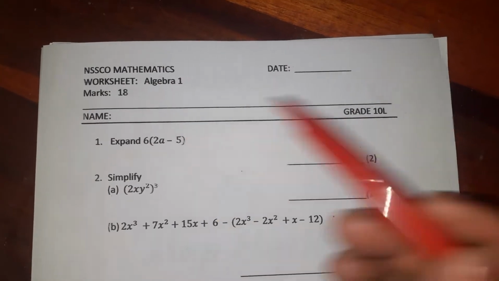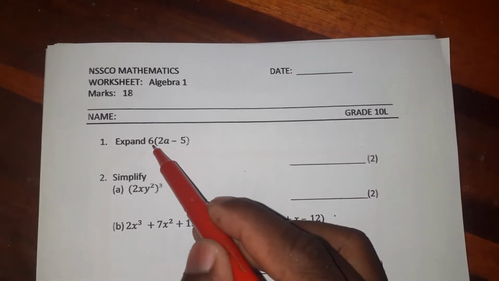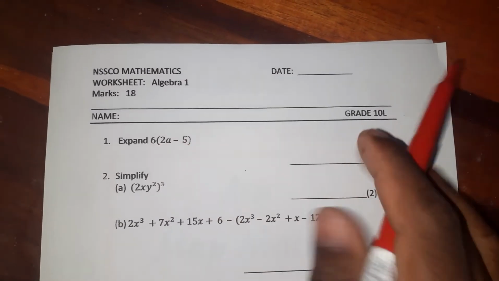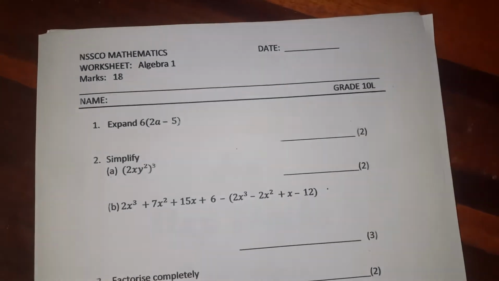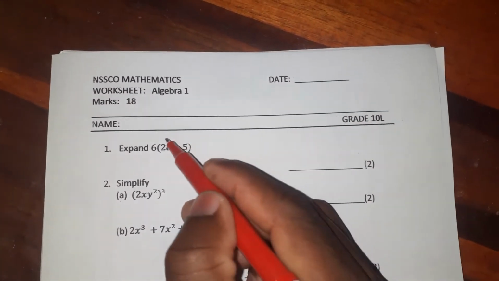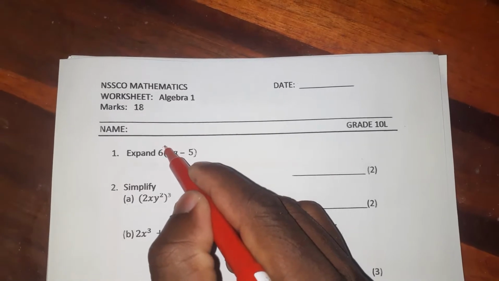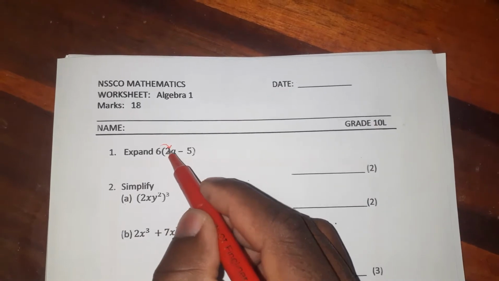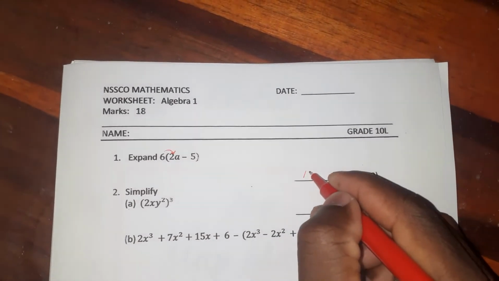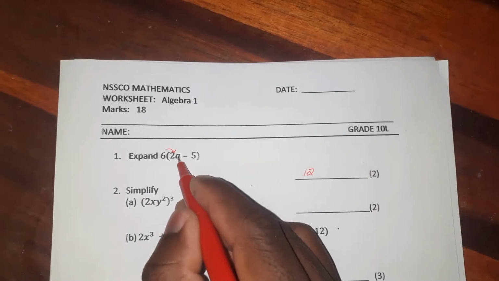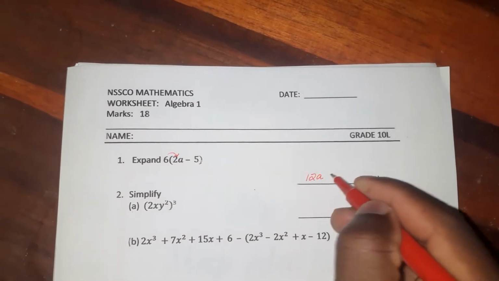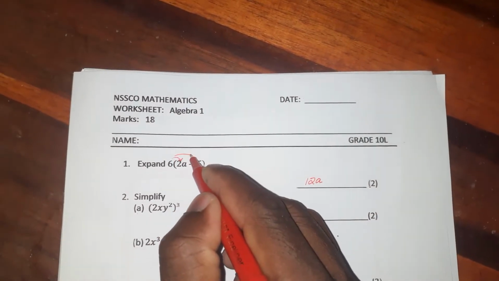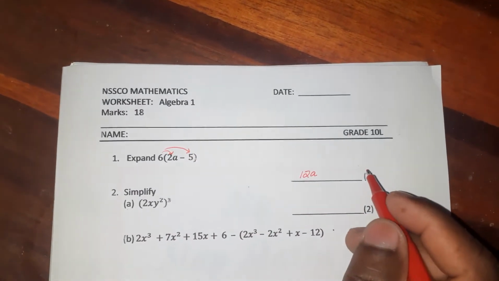Now, the first question says that we should expand the monomial by the binomial. We have a term outside, and then we have two terms inside the brackets. So what we do, we multiply the term outside by each term inside. 6 times 2, we get 12, and because we have this a here, we also write the a, and then we have also 6 times -5.